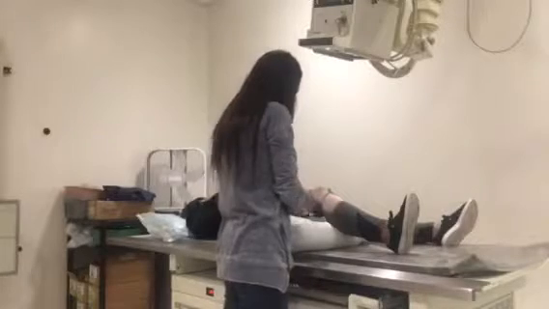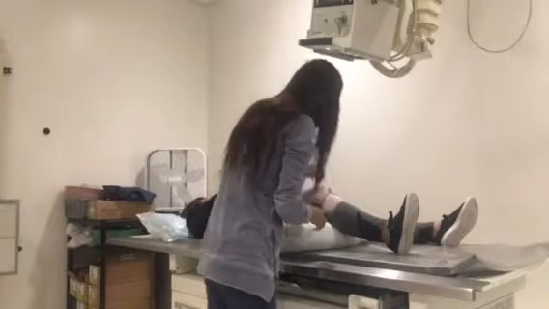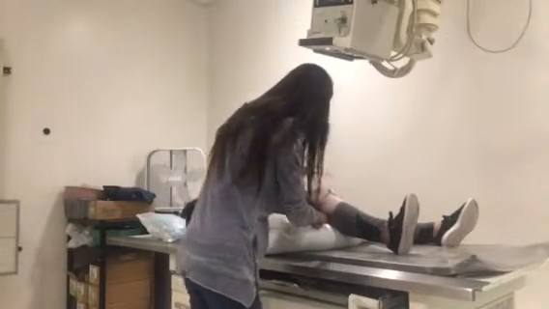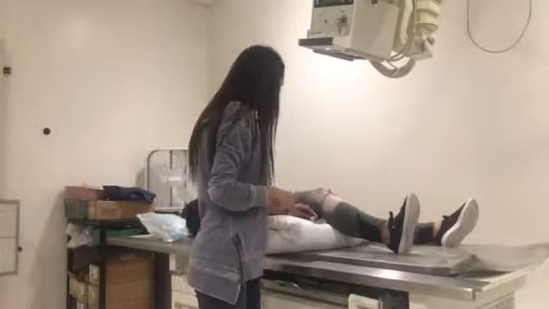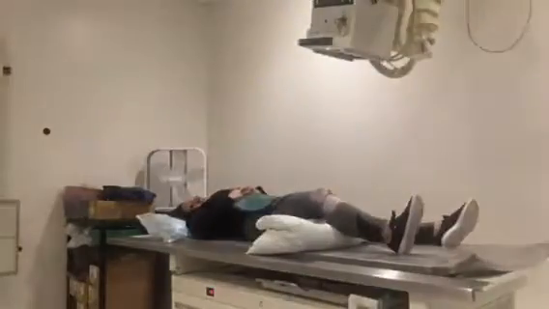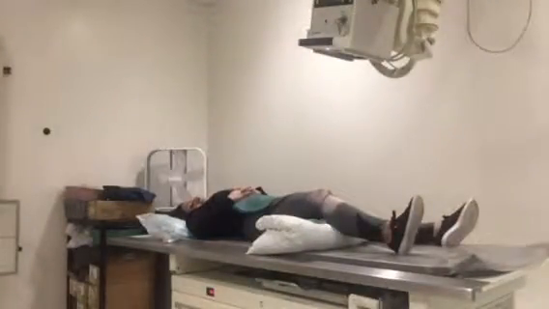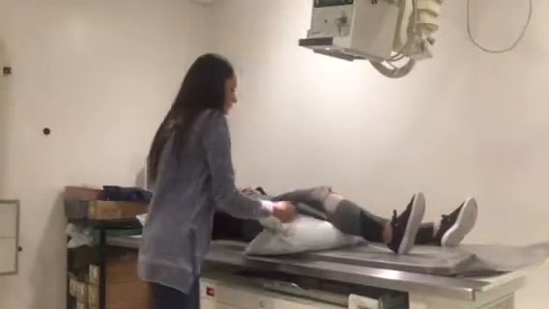I have my right marker. And the technique that I would use for this would be 70 at 5. I'm going to go ahead and take the exposure. X-ray. Come and then go and read my IR.